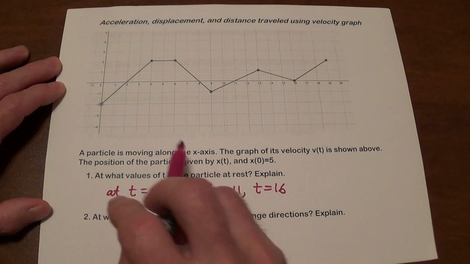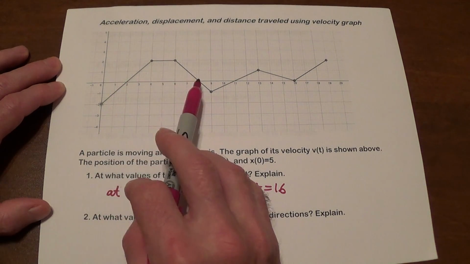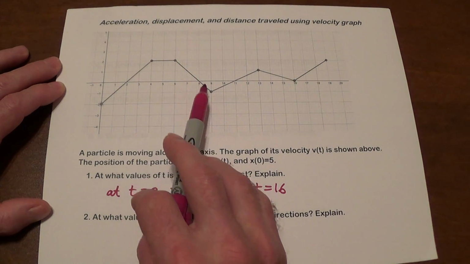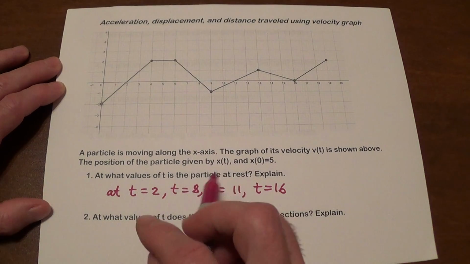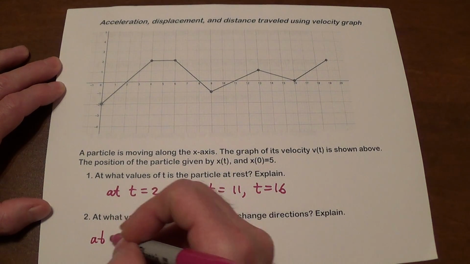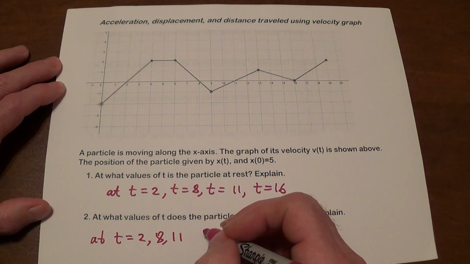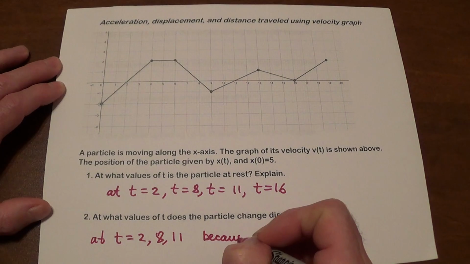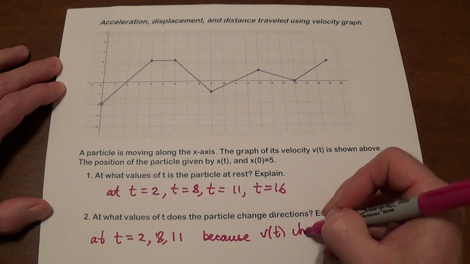So it's going to happen at 2 because the velocity goes from negative to positive, at 8 because it goes from positive to negative, at 11 negative to positive, but not at 16. At 16 the direction does not change. So at t equals 2, 8, and 11 because v of t changes sign.